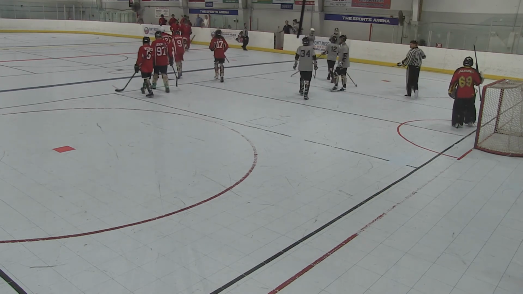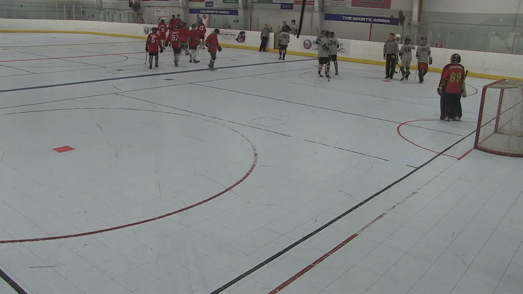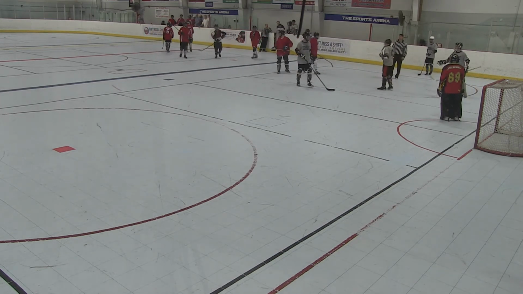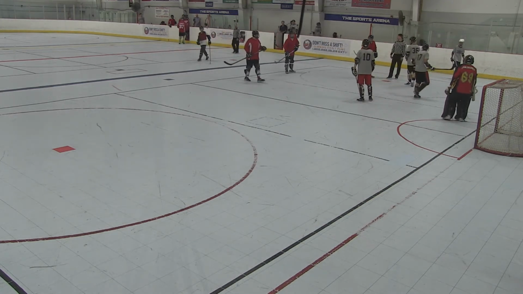Get on that guy, and if that ball comes near him, then you give him a nudge or give his stick a nudge. And then slowly push him out of the play without being too aggressive. You want to be aggressive, but you don't want to get the call.